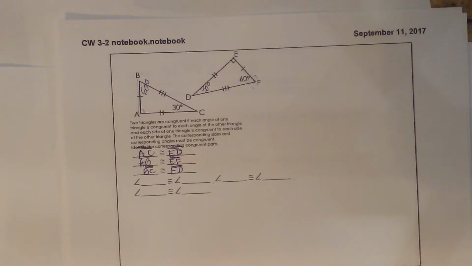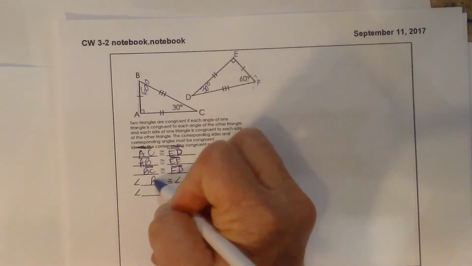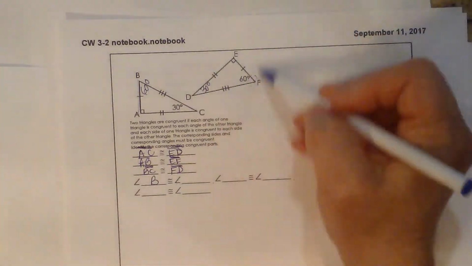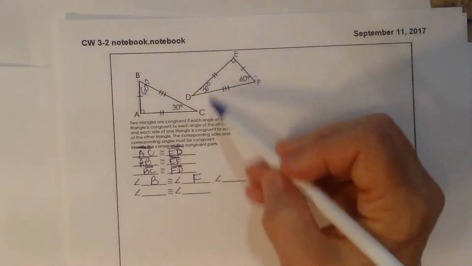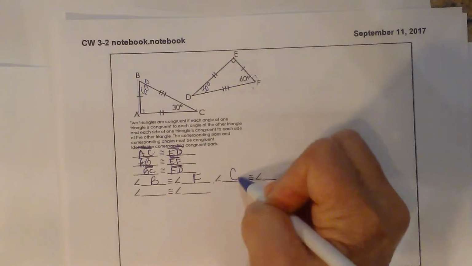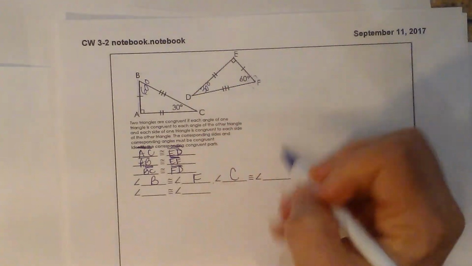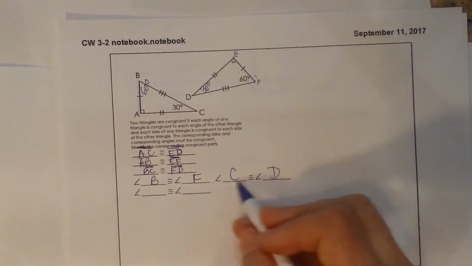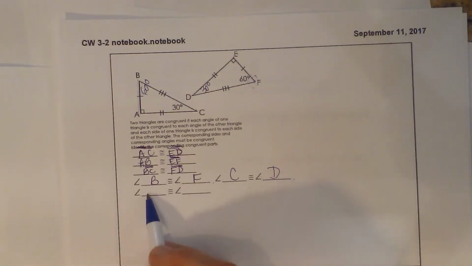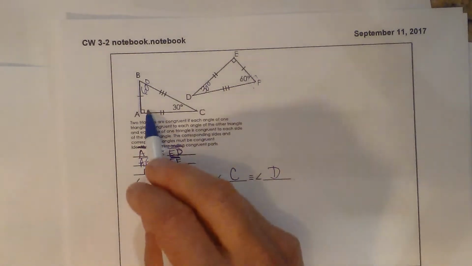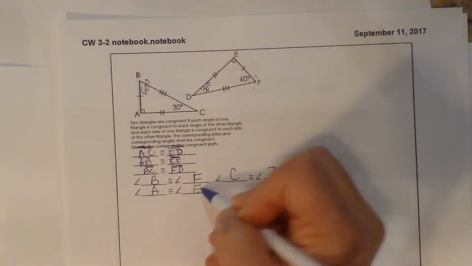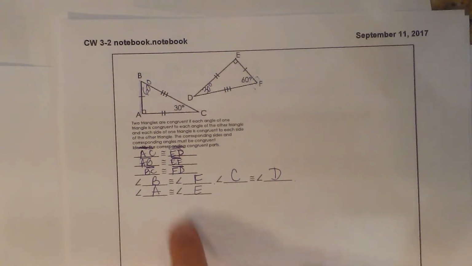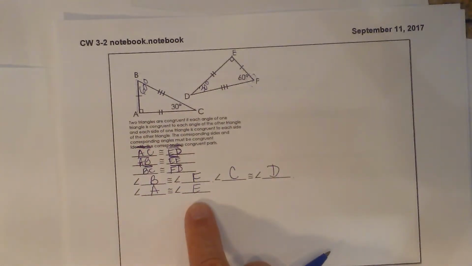Now, let's name our congruent angles. These are a little bit easier. Okay, angle B is going to be congruent to what angle in the other triangle? Well, B is 60, so it's angle F. Angle C is my 30-degree angle, and angle D is my 30-degree angle in this triangle, so they're congruent. And then this last one is angle A, which is my 90-degree angle, and angle E, which is also my 90-degree angle. So you can see that this triangle has 6 parts.